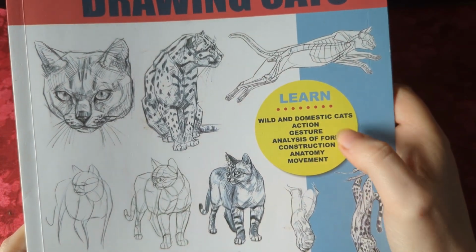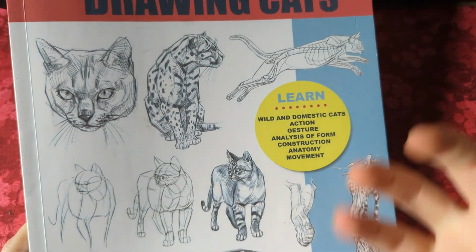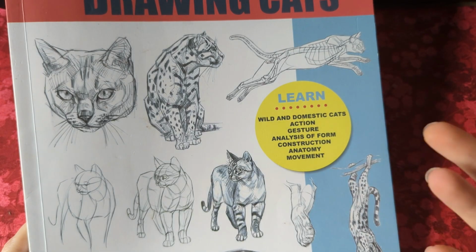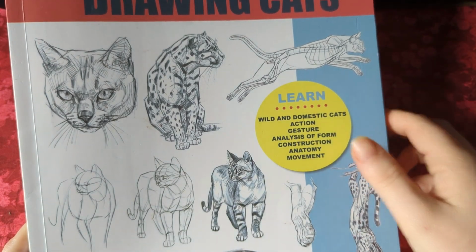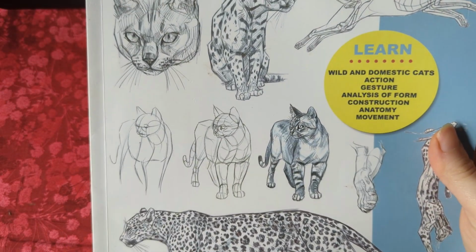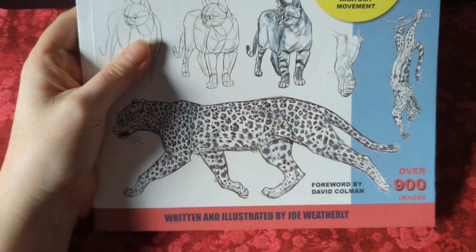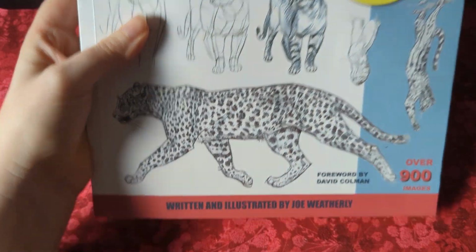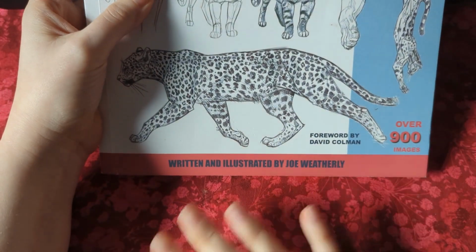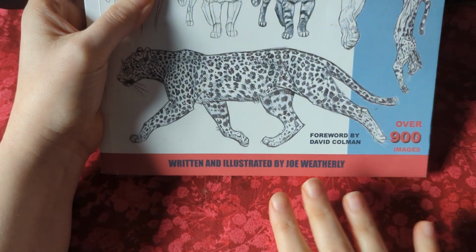It teaches you line of action, gesture, applying simple shapes on top of that to build form and to construct form. And then it also covers anatomy and so on and so forth. It even goes into how to draw animals from life. And this book, before I go into it, is written by Jo Wendling.